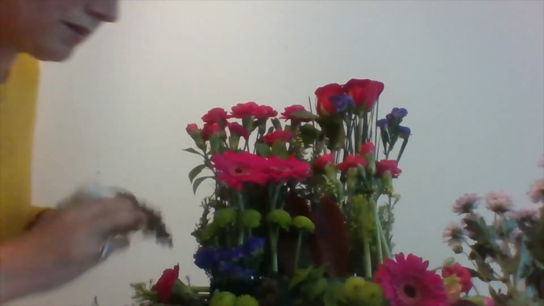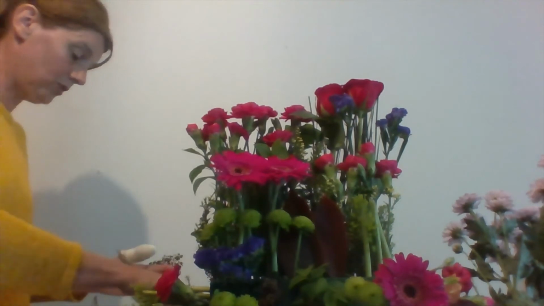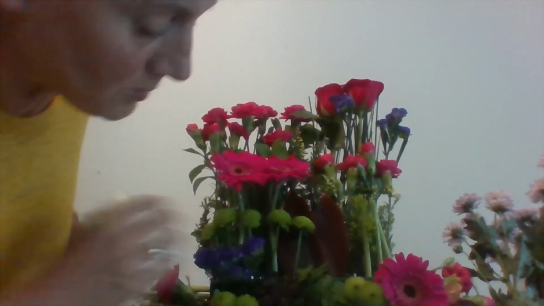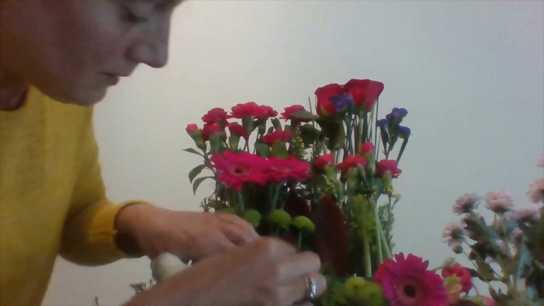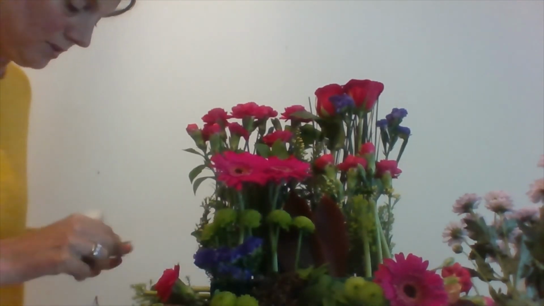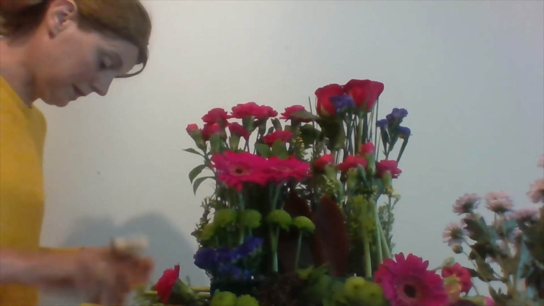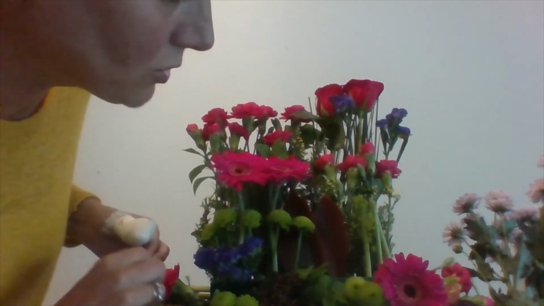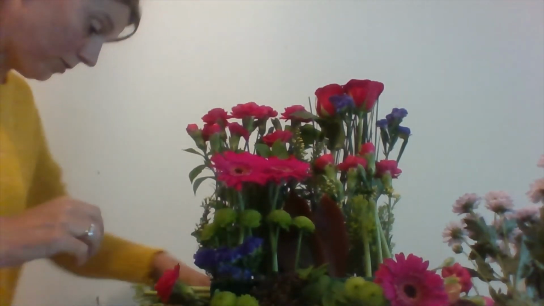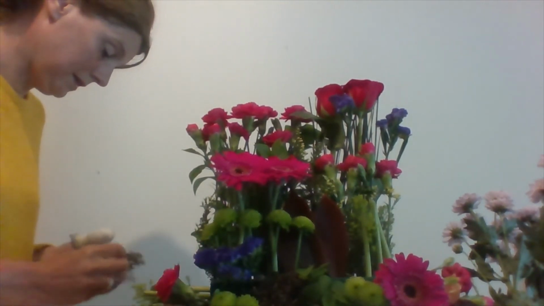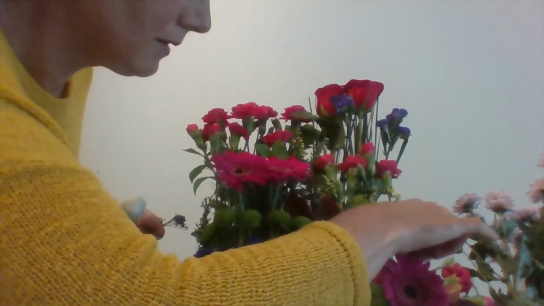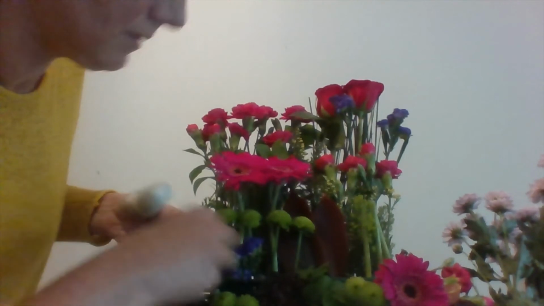A few more bits of that there. Another great thing for these type of arrangements is moss. Moss creates a lovely texture. There's not a huge amount available at the moment, and I can't go and get it anyway, because like everybody else, I can't travel beyond 5k. Put another little bit there.